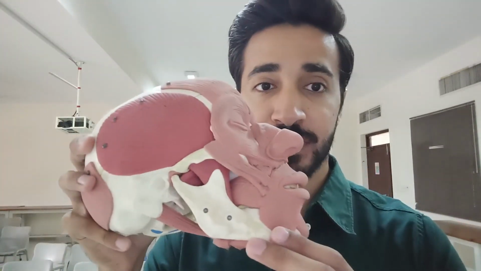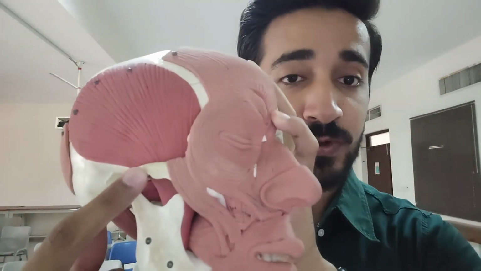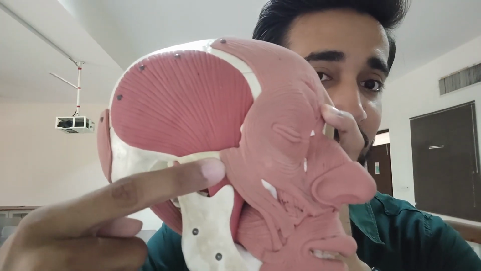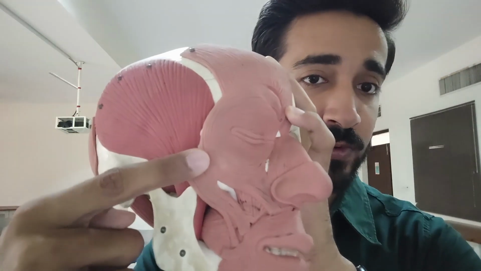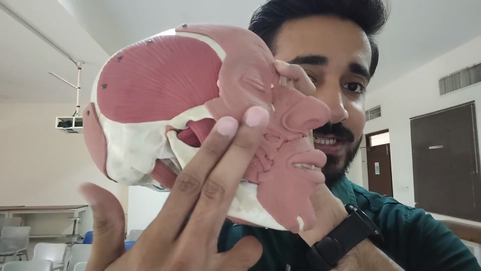So the next muscle that we have, which sadly has been removed or torn by the students over here, should have been the masseter muscle, which is not over here, and that is your second muscle of mastication. But we can still talk about it. The muscle originates, or has a proximal attachment, from this portion over here. This is the zygomatic arch and the zygomatic bone. So the muscle comes over here and attaches in this fashion.